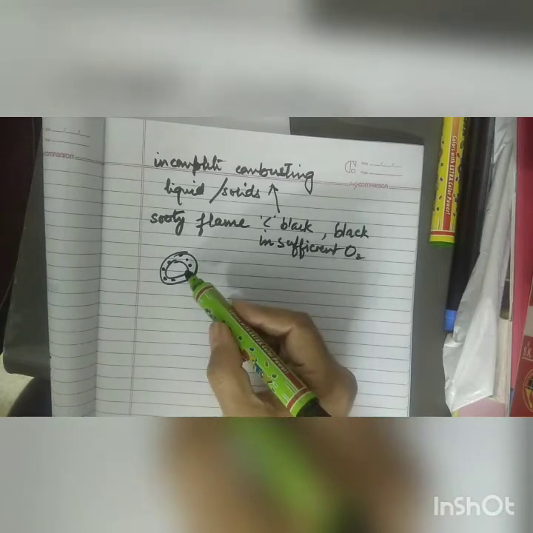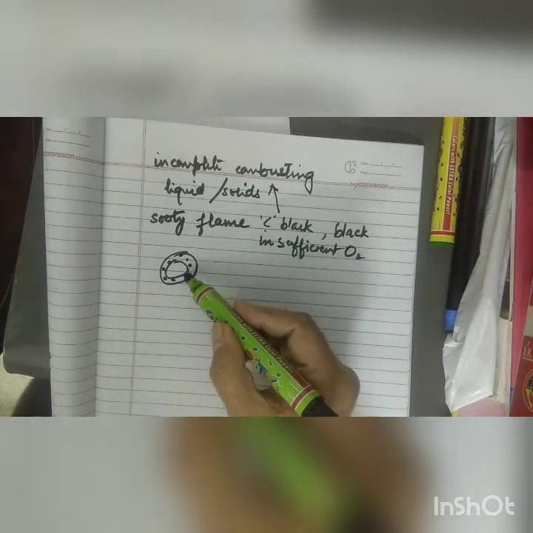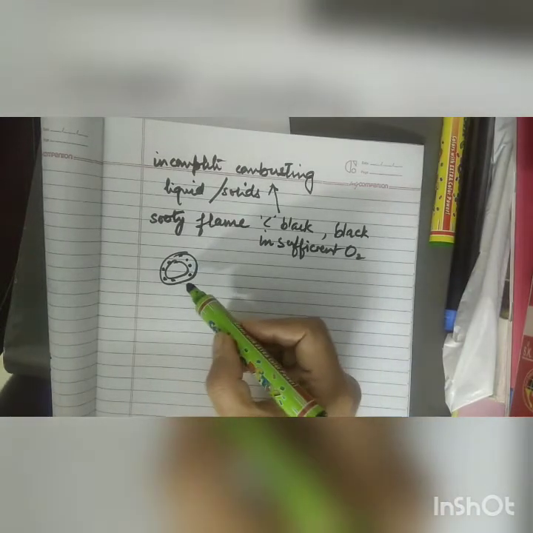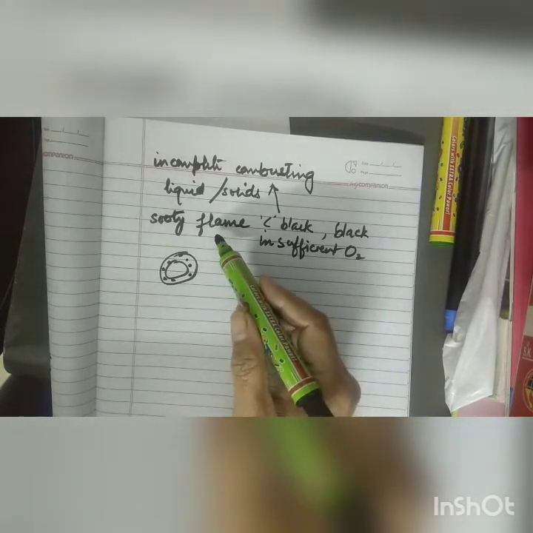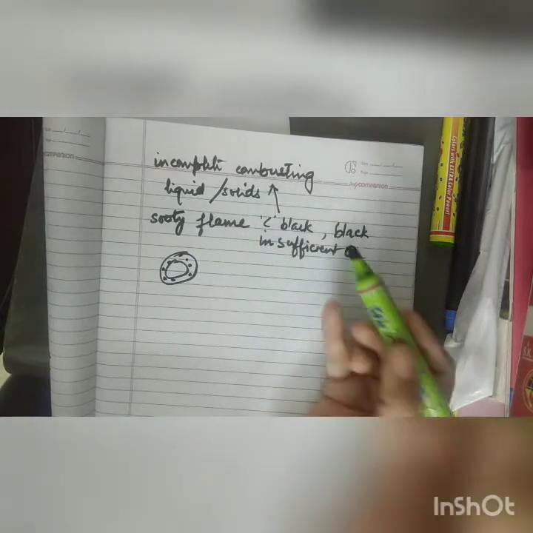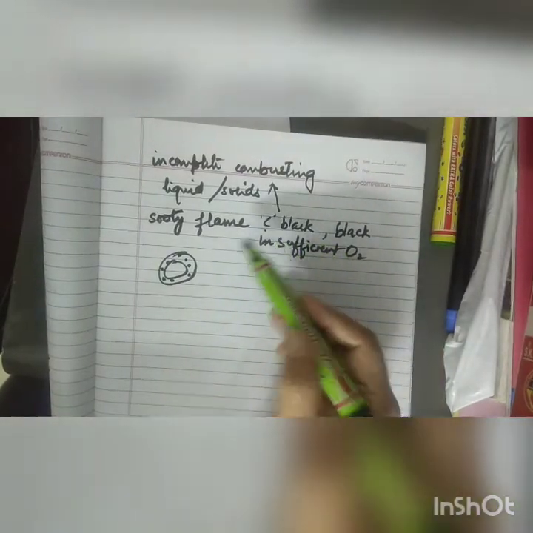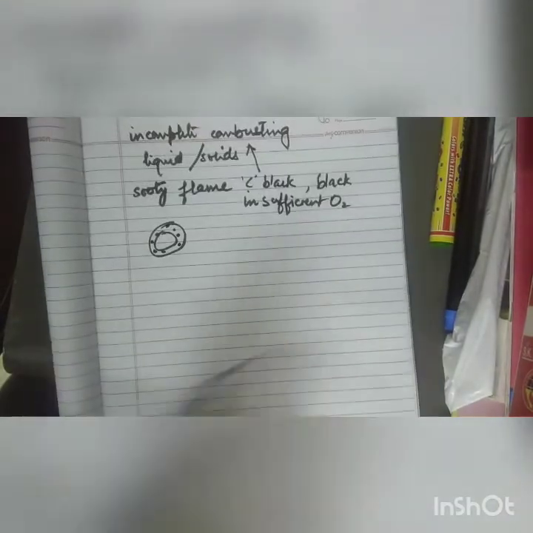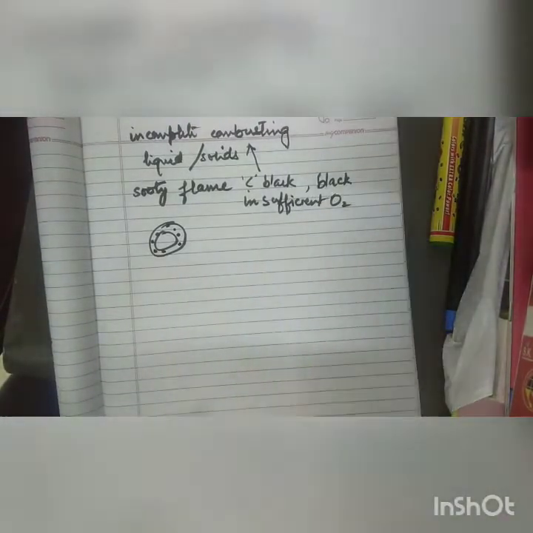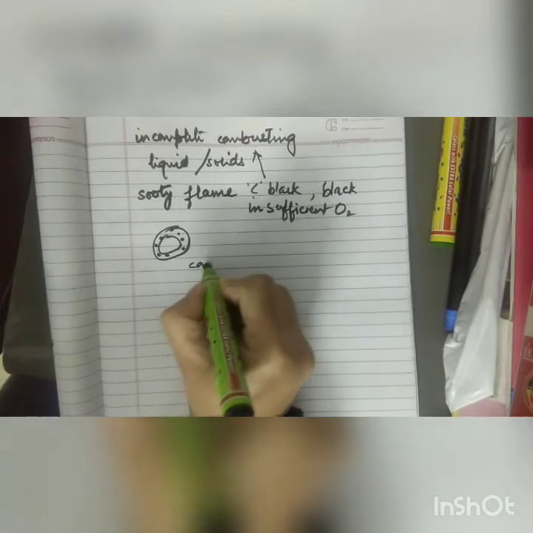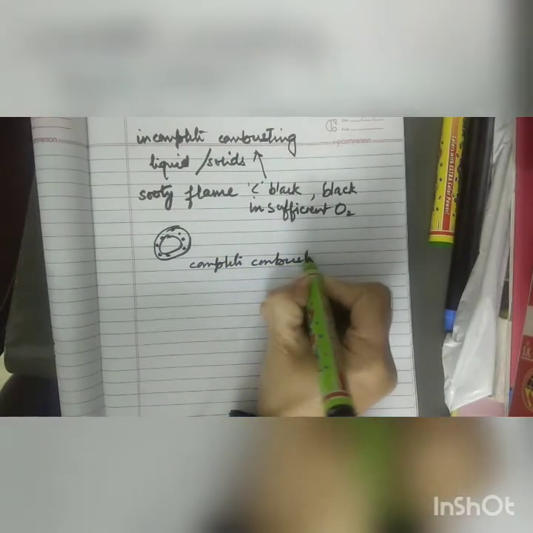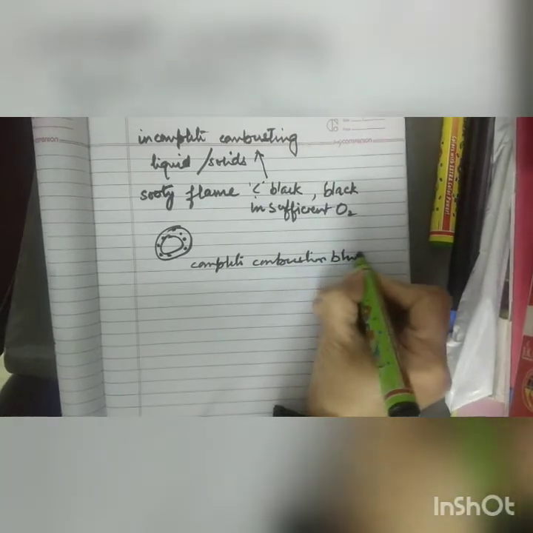Now, if the holes get blocked, the air does not mix well with the fuel, and there is incomplete combustion. That shows an orange color, yellow orange color, sooty flame, sometimes greenish also. If it is a complete combustion, there will be a blue flame.